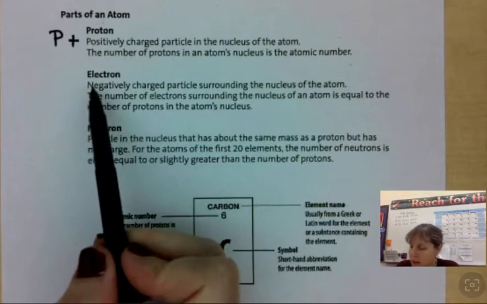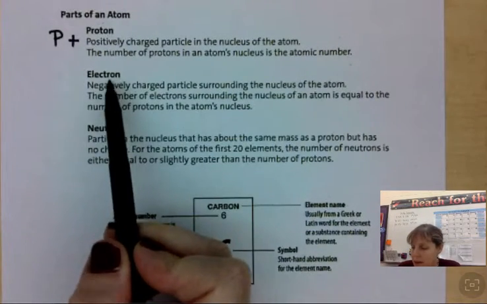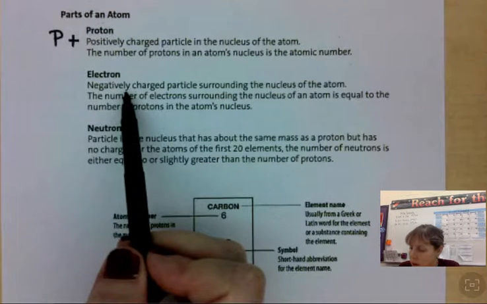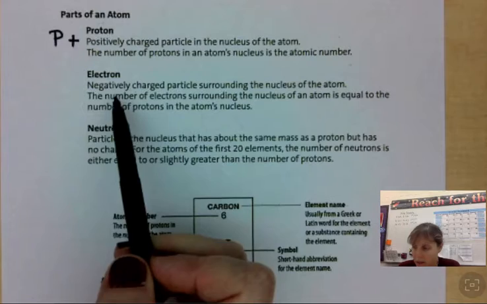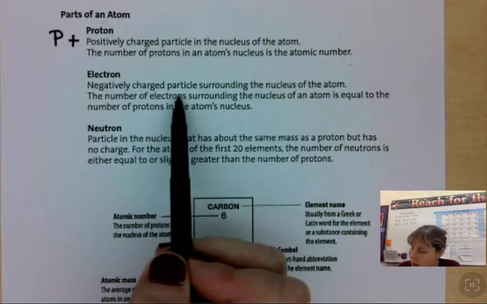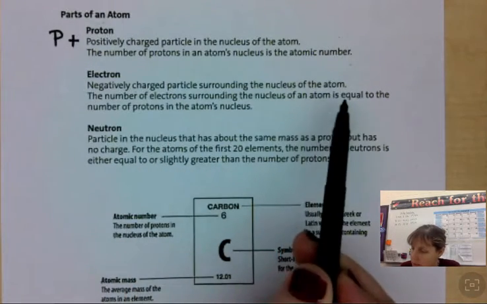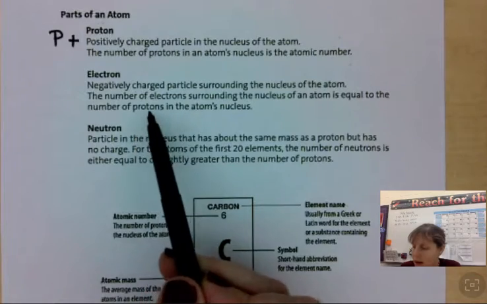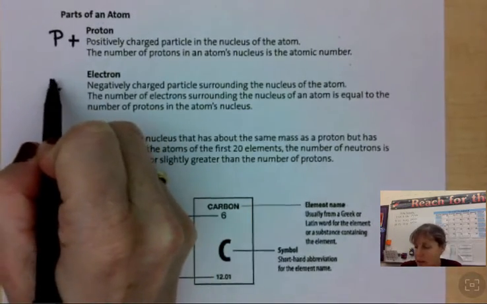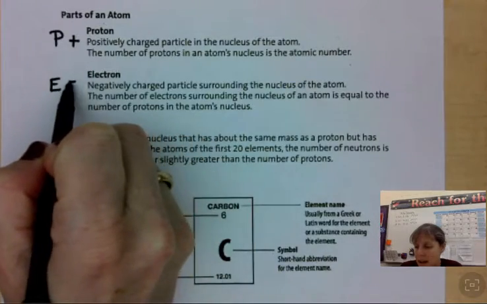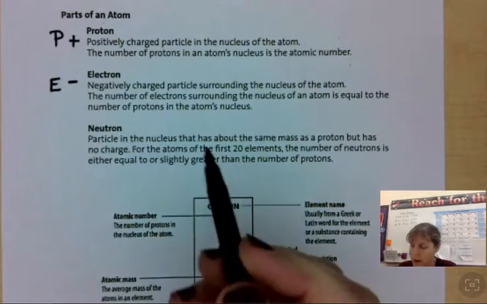The next piece of an atom is an electron. An electron is a negatively charged particle surrounding the nucleus of an atom, and we find these on an orbital or a shell. The number of electrons surrounding the protons of an atom is equal to the number of protons in the atom's nucleus. So an electron, we'll symbolize it by E, and it has a negative charge, okay?